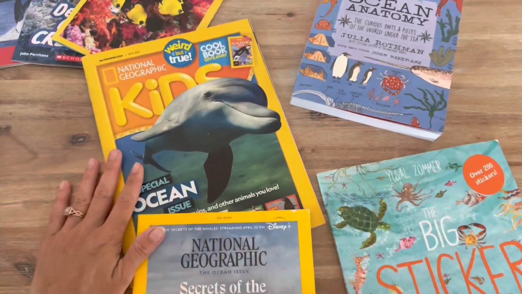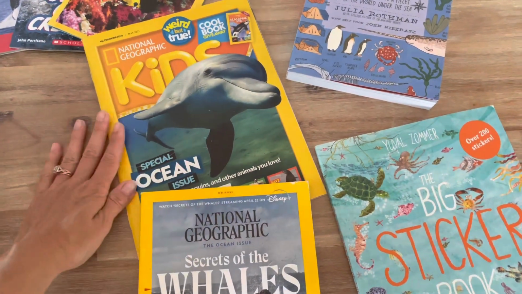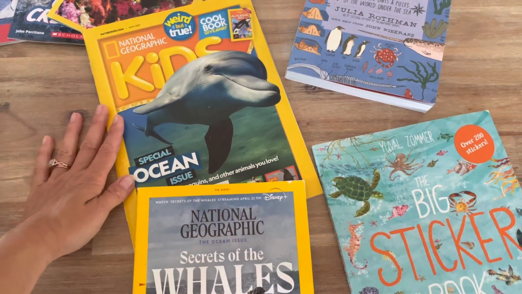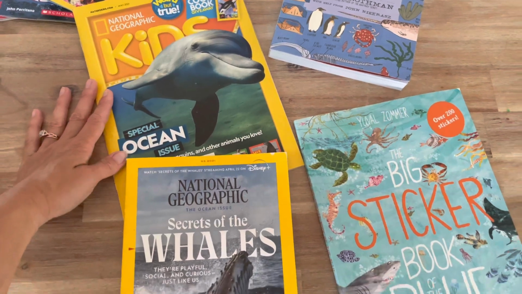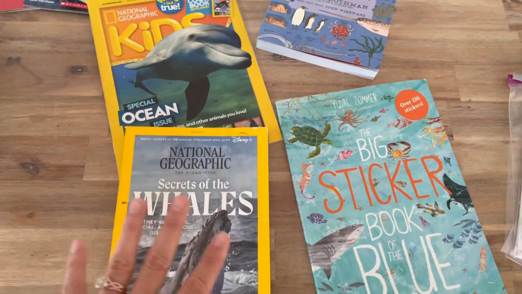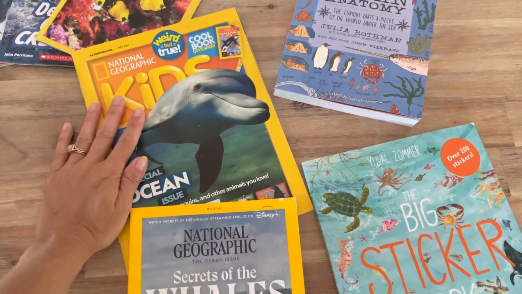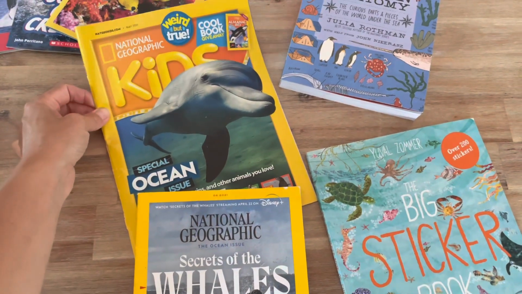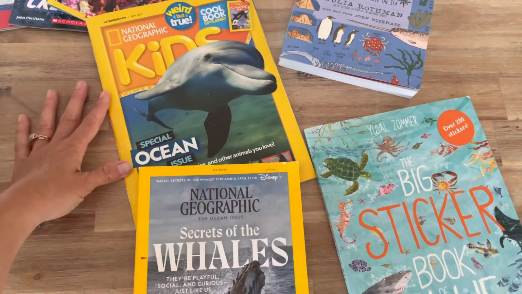So I pulled out Nat Geo Kids, this special ocean issue. This was from last year, and I'll show you where I keep these. Sometimes they question the fact that I keep all of these, but it is really good to have if I want to pull in a magazine style to go along with the other things that I have out. So this will be for my younger kids, but even my older kids can read facts in here and learn from here, and it's more bite-sized for them.